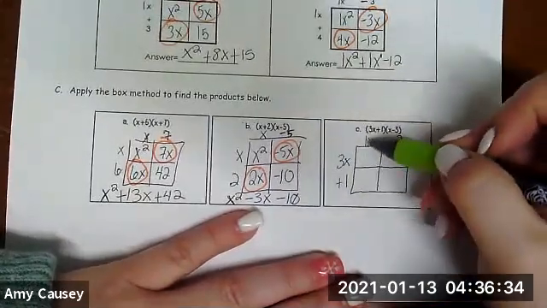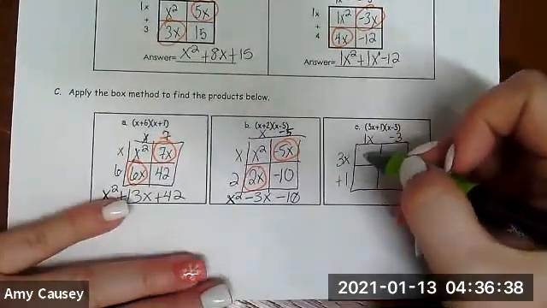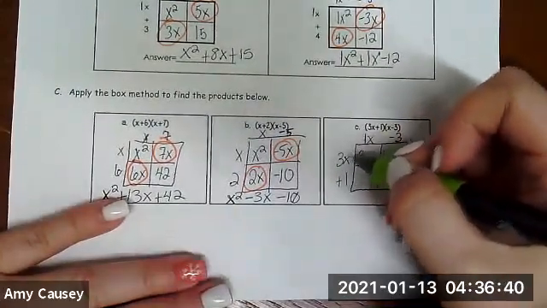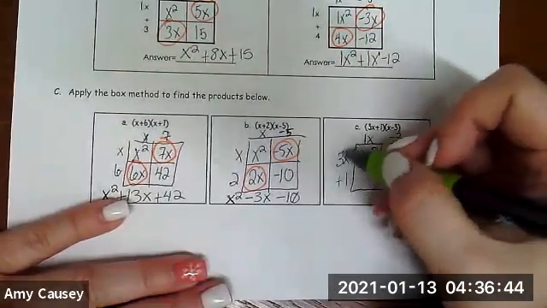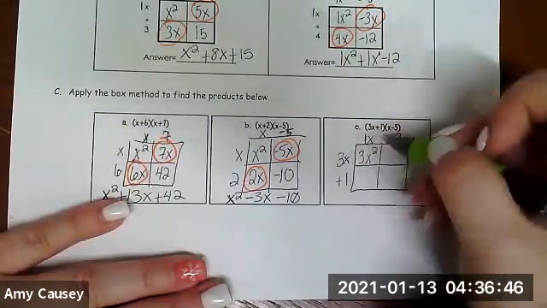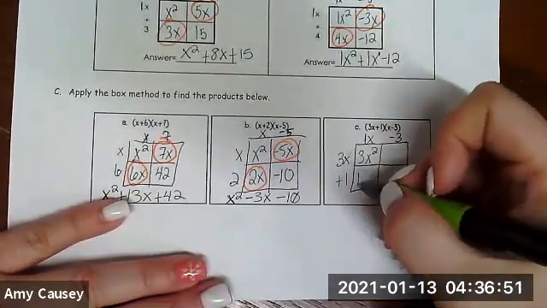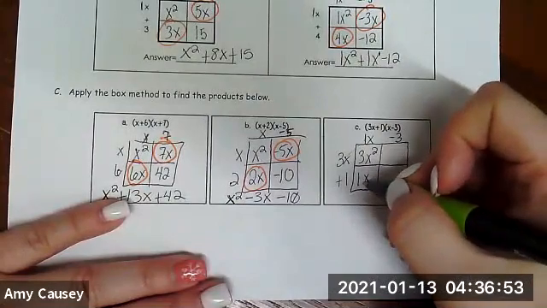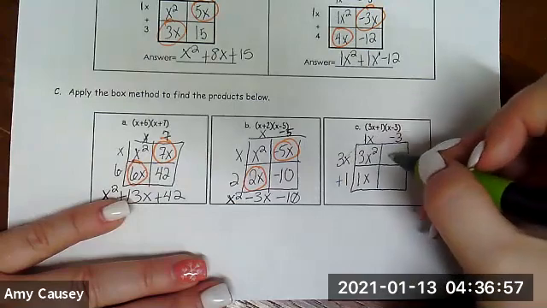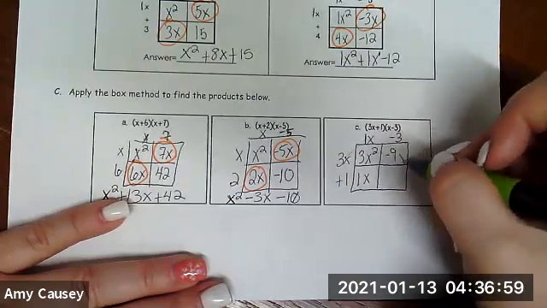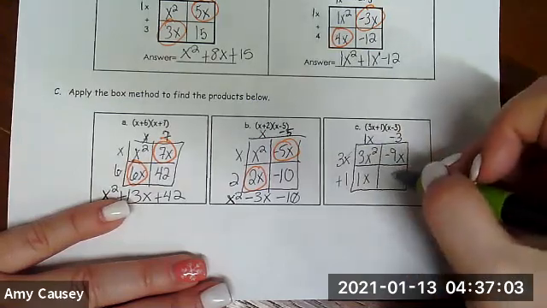So we have 3 times 1. I always do the numbers first. It just makes it a little easier. 3 times 1 is 3. X times x is x squared. 3x is a term, 1x is a term, but you put it together piece by piece. It makes it a little bit easier. 1 times 1 is 1 with an x, and you don't have to put the 1. 3 times -3 is -9 with an x, and then -3 times 1 is -3.